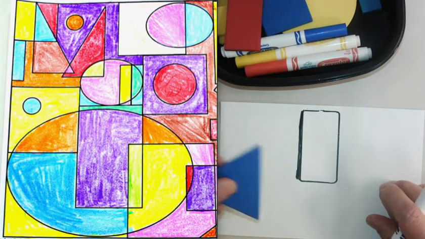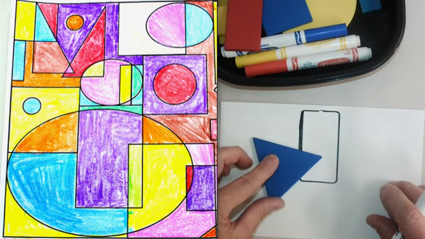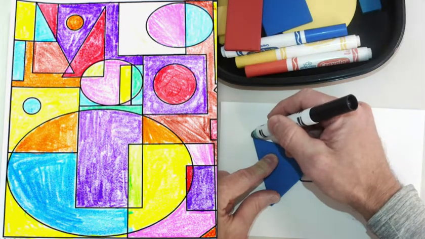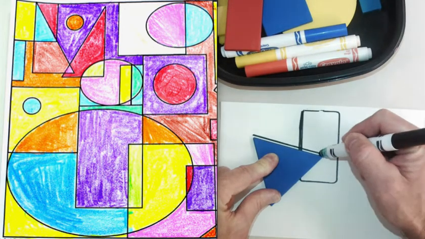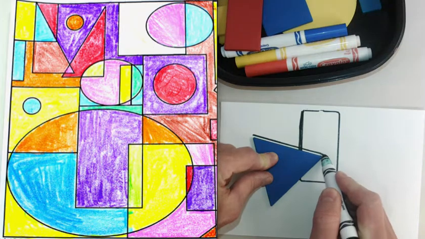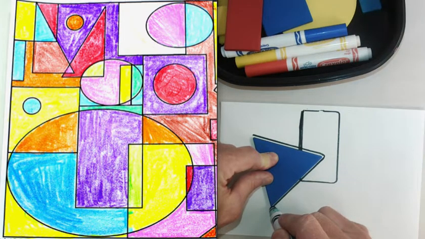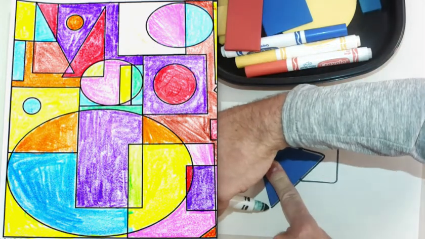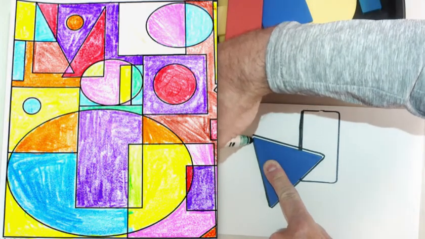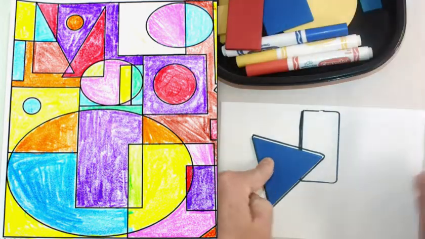And I'm going to start to overlap. That means one part of my shape might cover up part of the other shape. I'm going to push down and draw around, and make sure I show all three sides and all three corners of this triangle. Everybody say triangle.